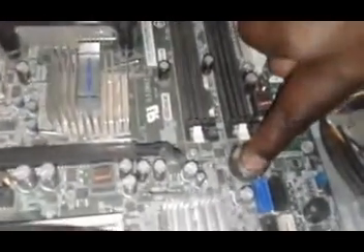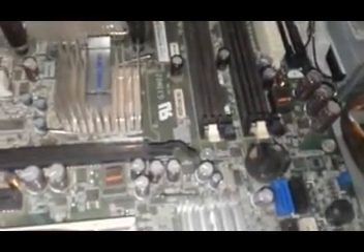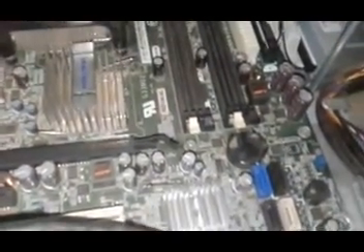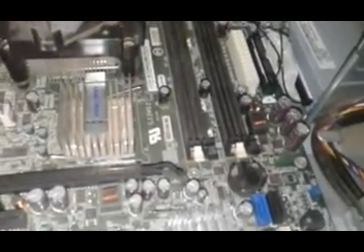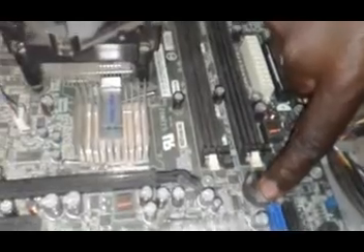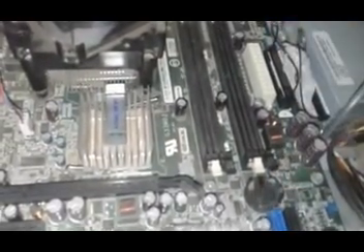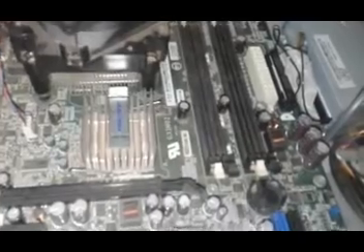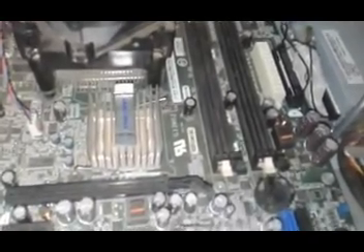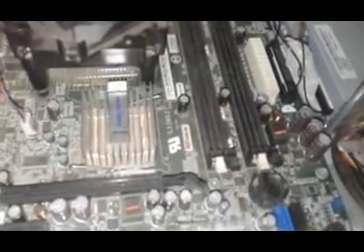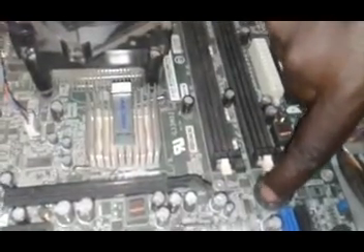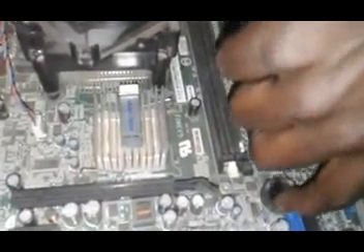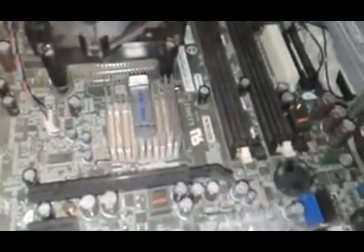We have this one, which is called the CMOS battery. We also have the chipset, which can be the BIOS, or at times we call it UEFI. That is a chipset which stores the BIOS when the computer is starting, like the POST and all that kind of stuff. So if I want to reset my computer back to the factory settings, I'm supposed to remove the CMOS battery, and everything goes back to the default.